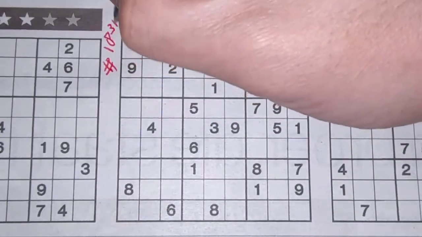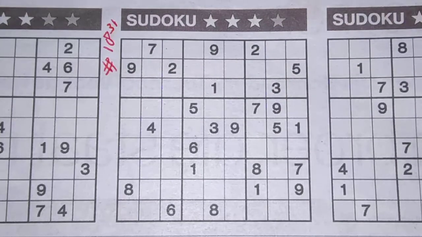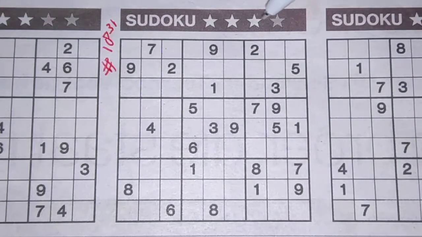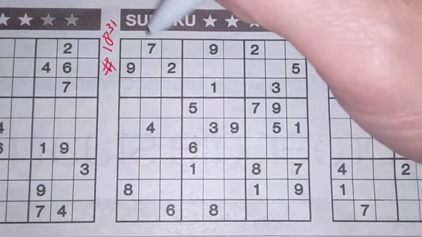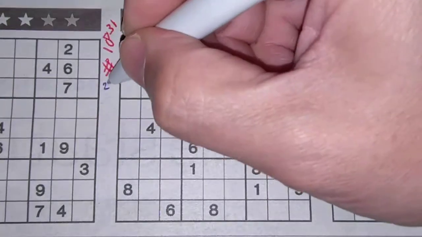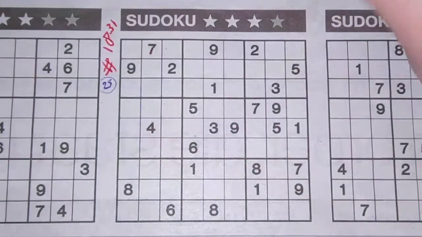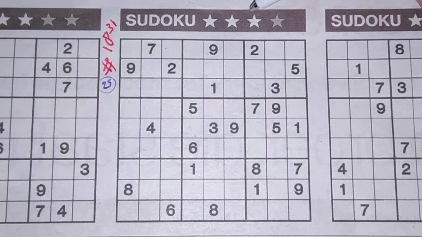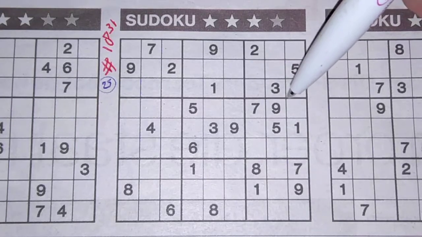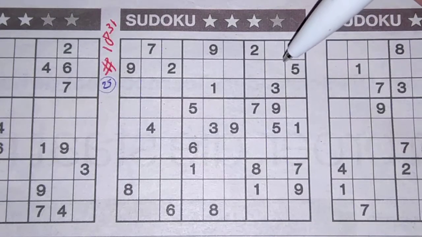1831, and this one is a 3-star Sudoku, and I've already counted the printed digits. There are 25 as usual. All right, you can check if I'm correct. So let's get started.